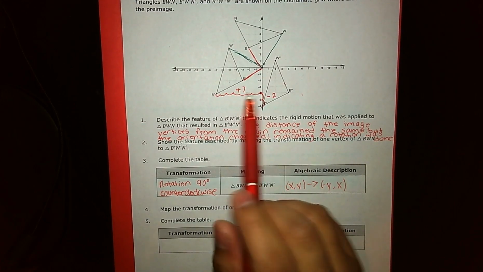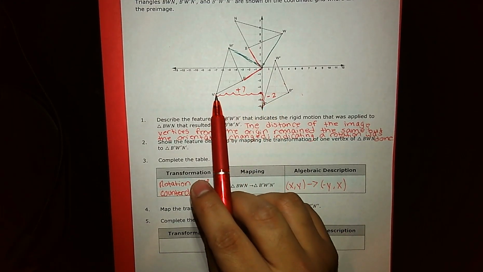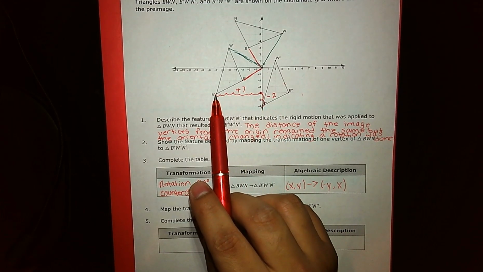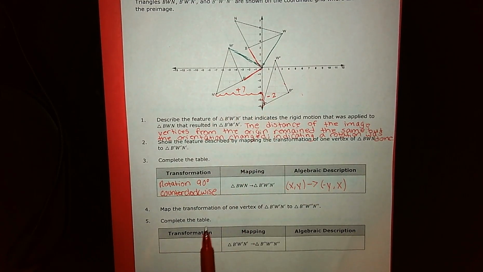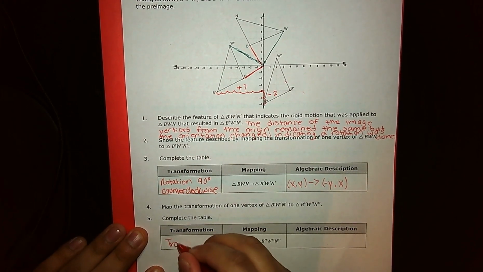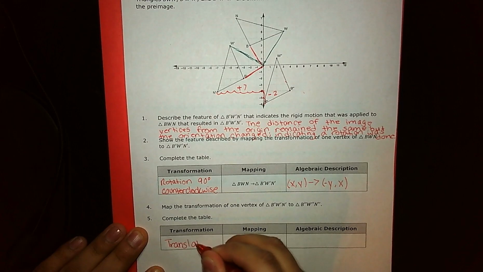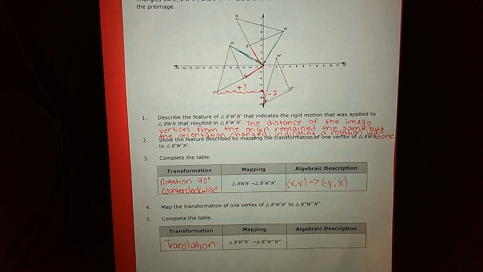And in a sense, we just made the algebraic description for the N prime point to the N double prime point. Okay, so what did we do? Remember we said it was a translation. All right, and how can we describe our translation?